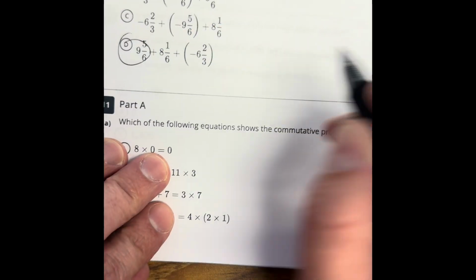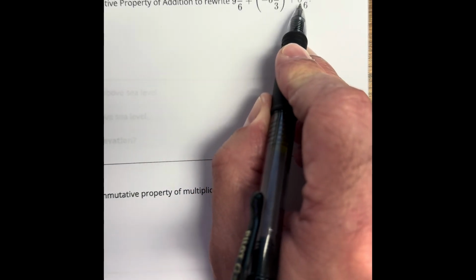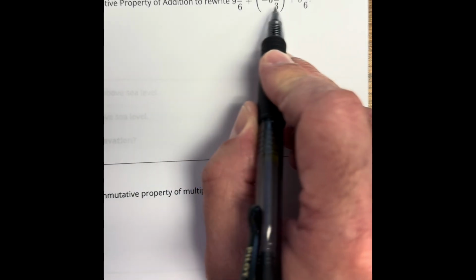Okay, I know it's hard to see because I had to move the camera closer. Basically, the 9, then the 8, then the negative 6. The 9, then the 8 was in behind, and the negative 6 was in between. So all I did was I reordered things, which is the commutative property.